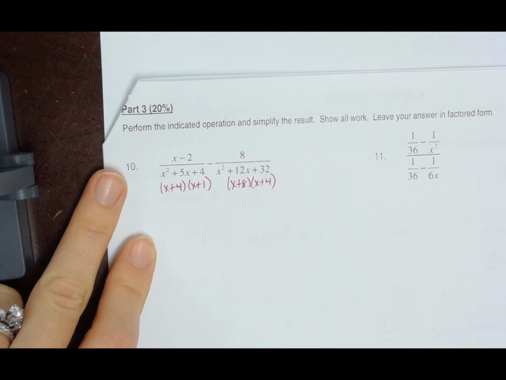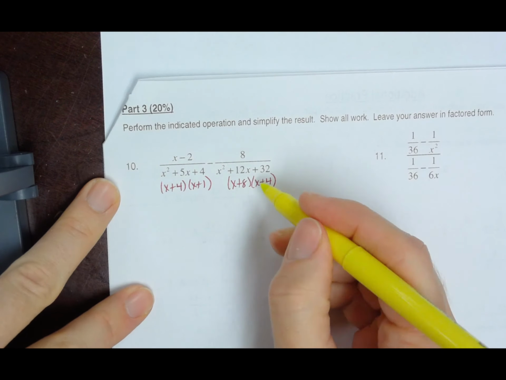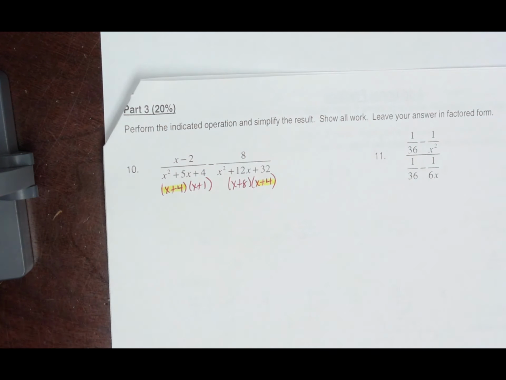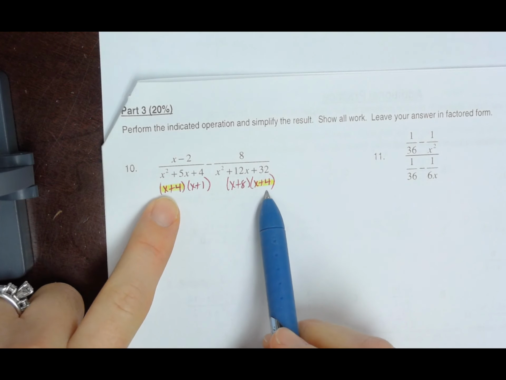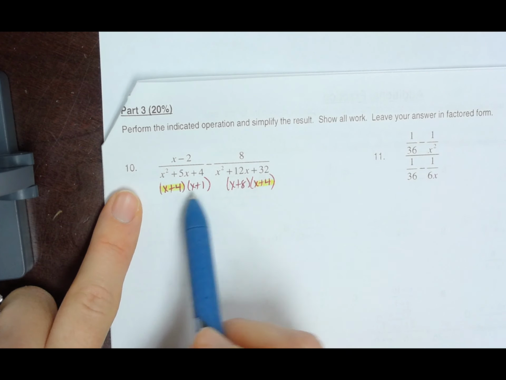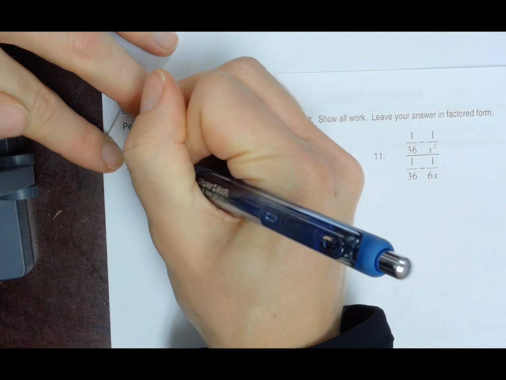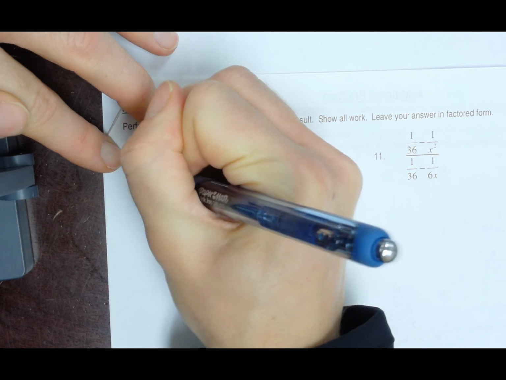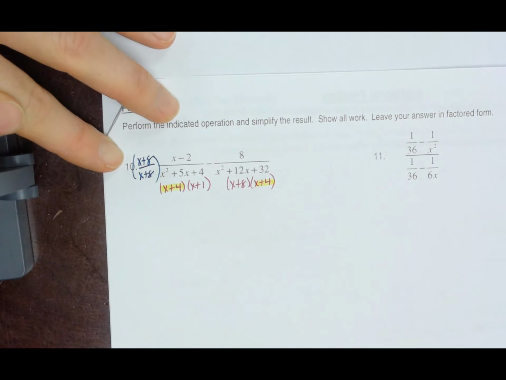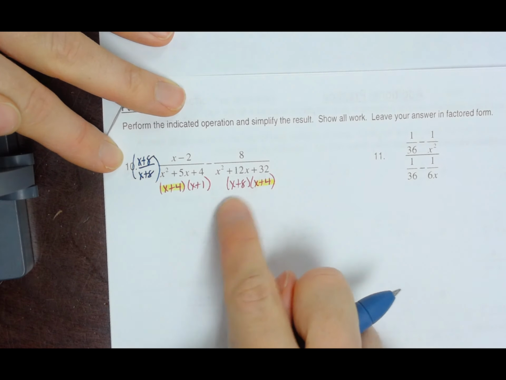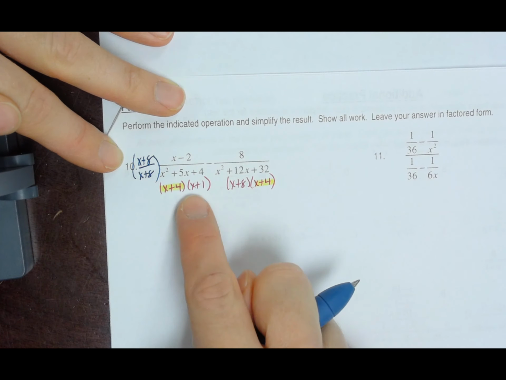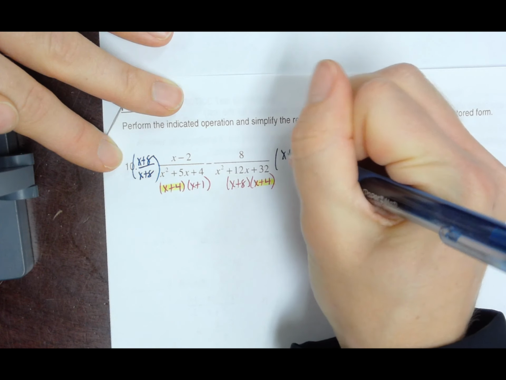All right, now this is important because both of these denominators already have an x plus 4 in common, so we don't need to multiply each fraction by that again. All we have to do is multiply by what it's lacking. So for example, this first denominator doesn't have an x plus 8 like the second one does, so that's what we're going to multiply by over here, on the numerator and the denominator. And then over here, this fraction doesn't have an x plus 1 in the denominator, so that's what we're going to give it.